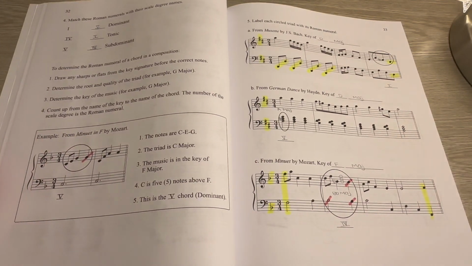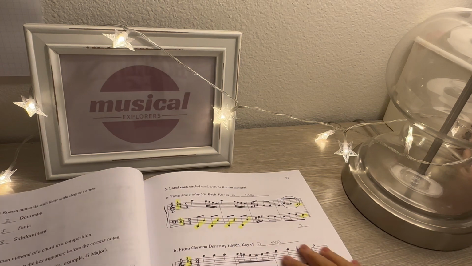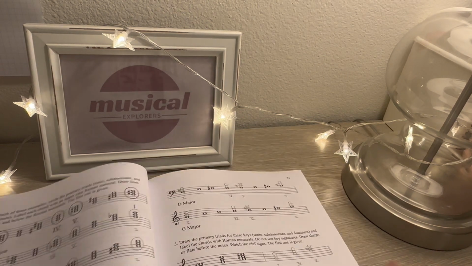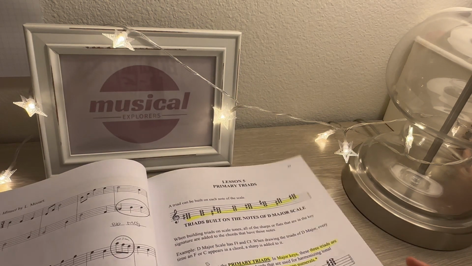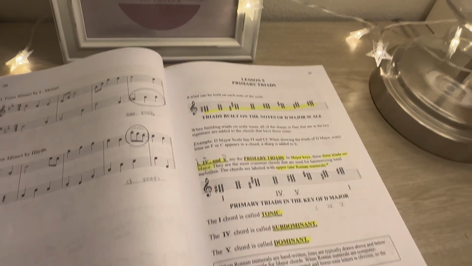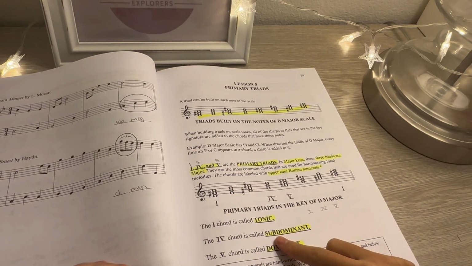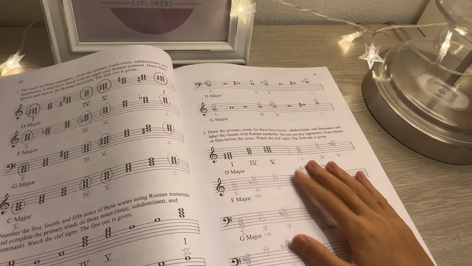So, yeah. Alright, musical explorers, that is it for today's lesson. We did lesson 5, and we learned a lot about primary triads and Roman numerals, we only learned 1, 4, and 5, but still.